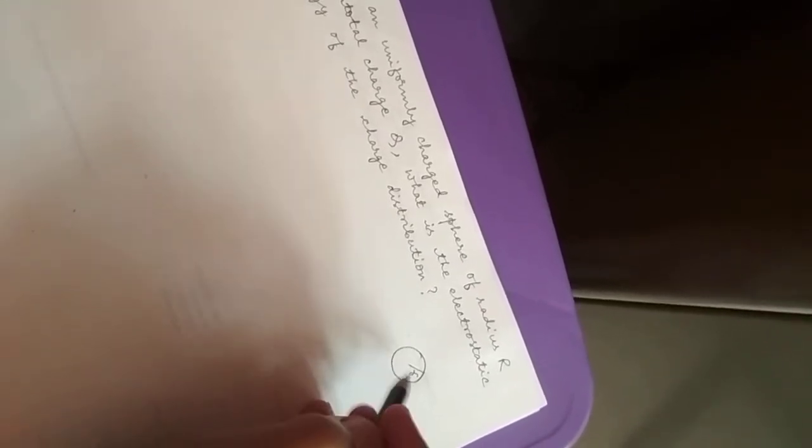Now what is the charge in it? Let the charge density be rho. This is the volume charge density.